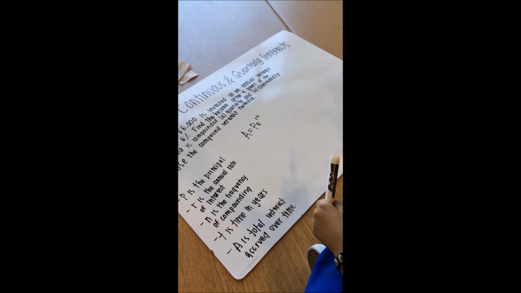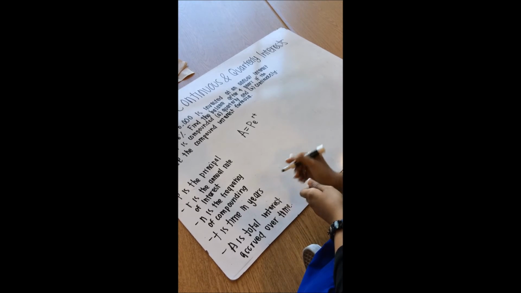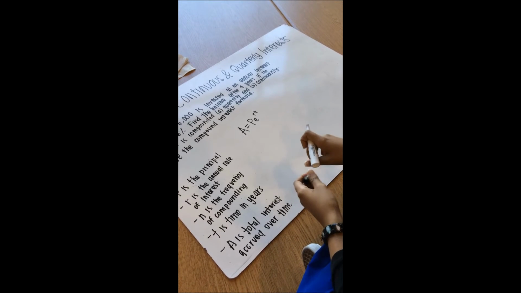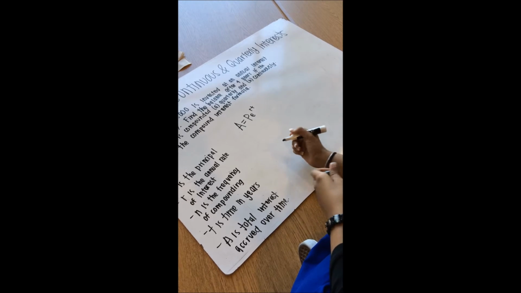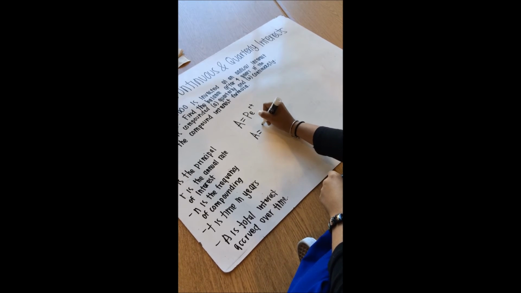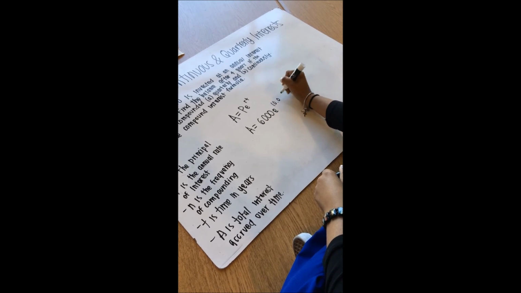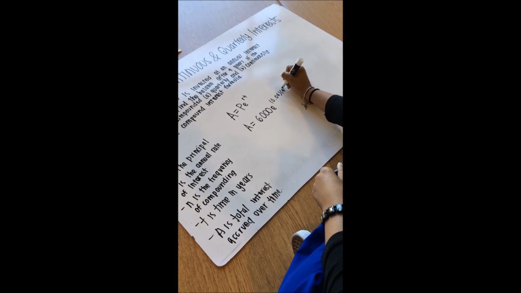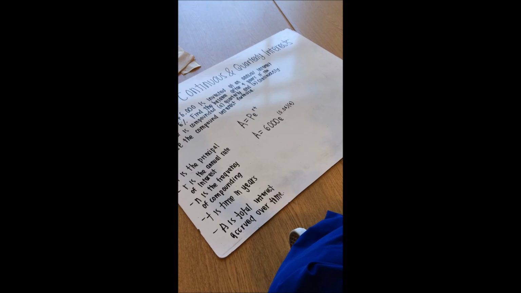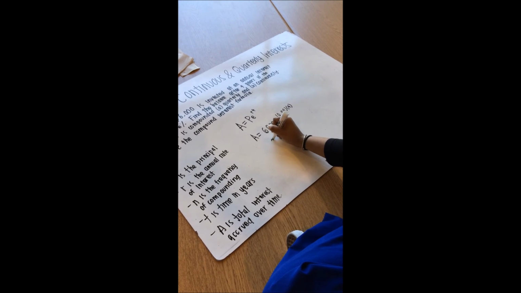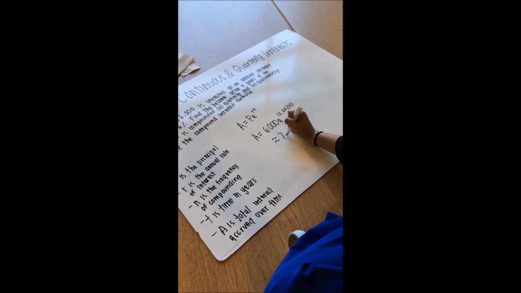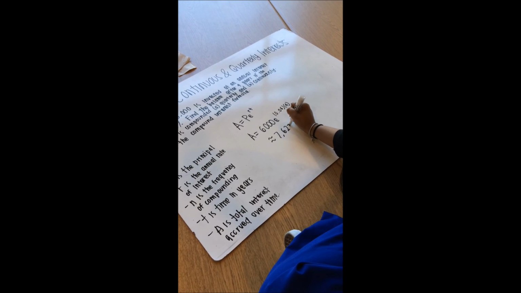So now we're going to be doing the one for continuously compounded, and here we are still looking for A, but the formula has changed. And e is not a variable, it is just a button on your calculator. So you would plug it in like this. Okay. When you plug this into your calculator, you should get the approximate answer of 7,627.44.